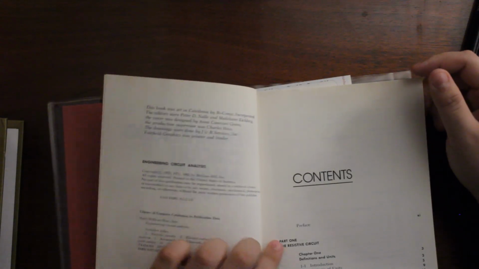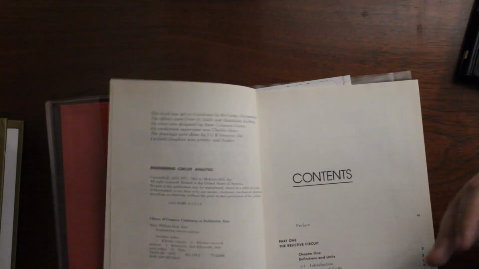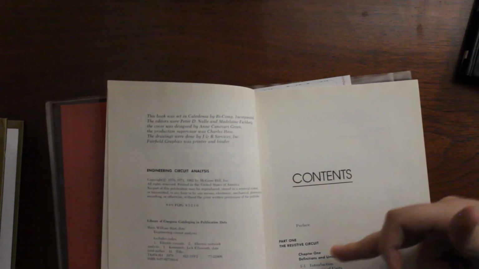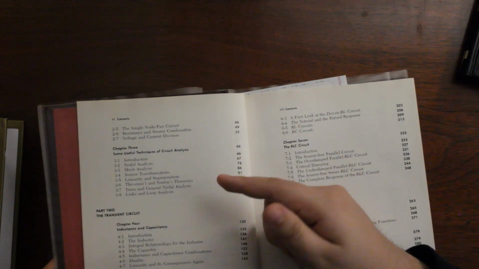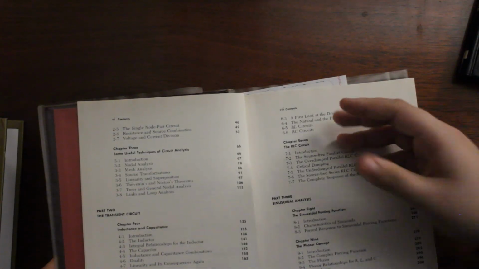So they cover part 1. This covers the very basics, right? Definitions of units, the resistive circuit. That's the main section. And experimental laws in circuits, useful techniques of circuit analysis, and then on the next part, that's where they start getting into the more advanced things.